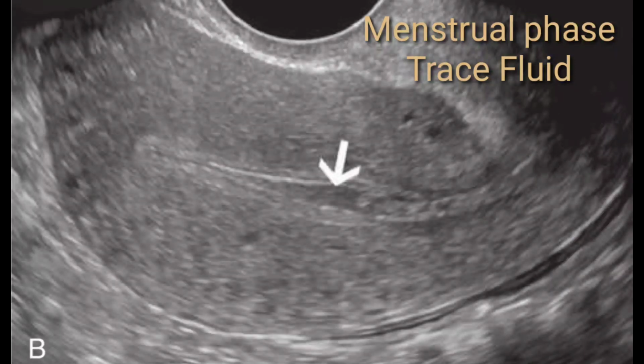But another point worth mentioning here, this white arrow indicates a small fluid collection within the uterine cavity. During the menstrual phase, it is likely that you may have a small fluid collection within the uterine cavity. If it is small, scanty, or trace, that is absolutely fine. But if it is large enough, in milliliters, you can give the approximate volume, so this could be pathological.